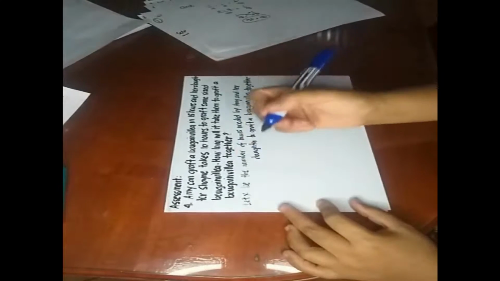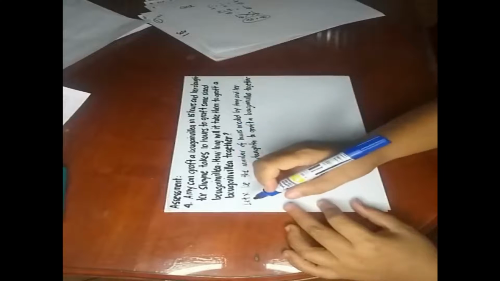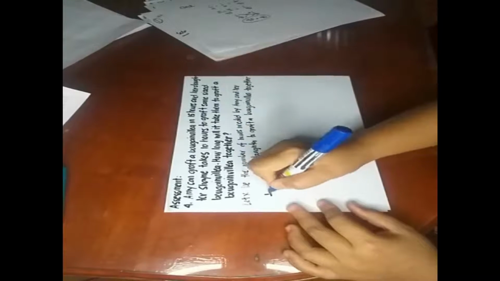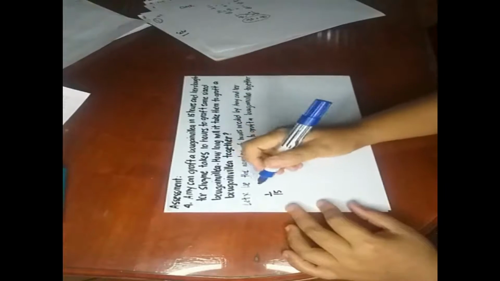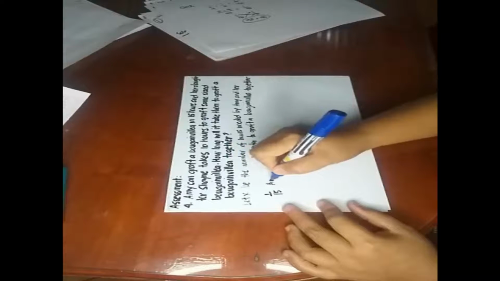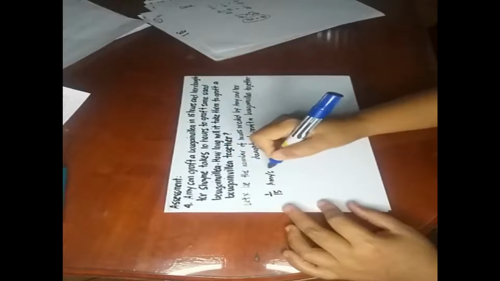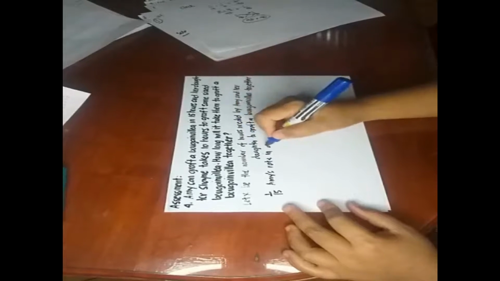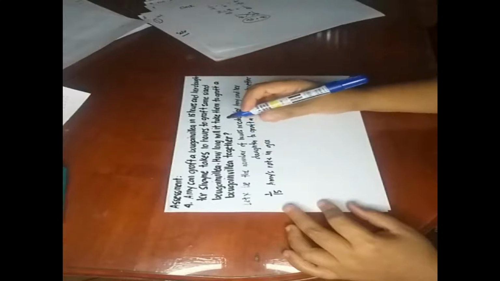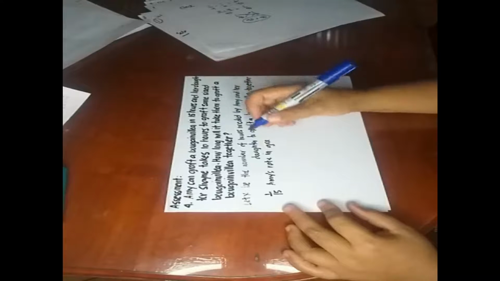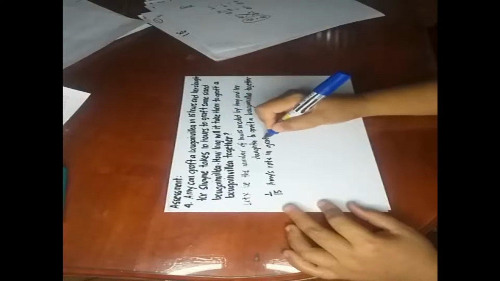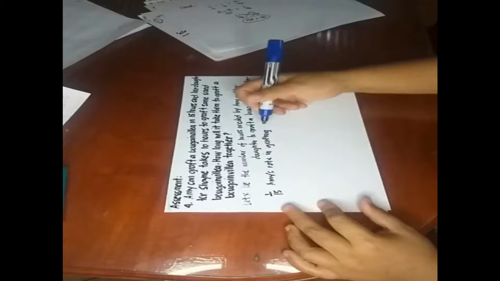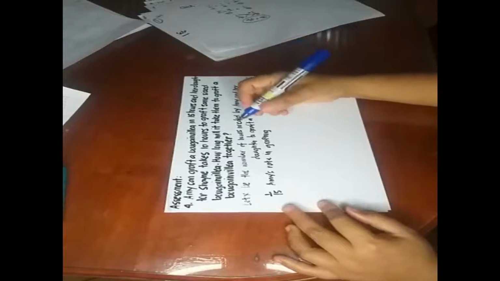And then 1/15 is Amy's rate in grafting a bougainvillea.